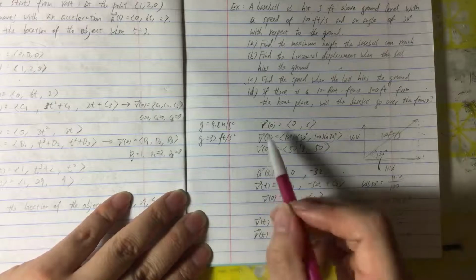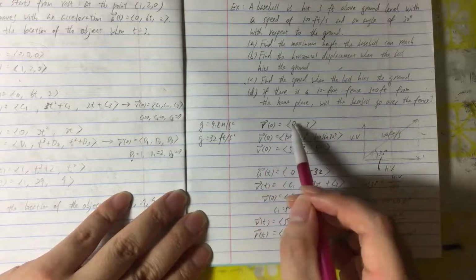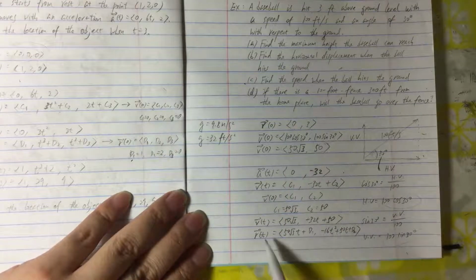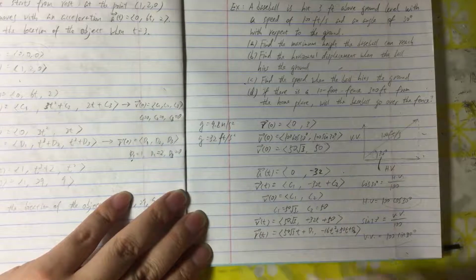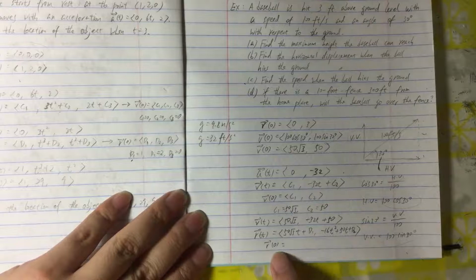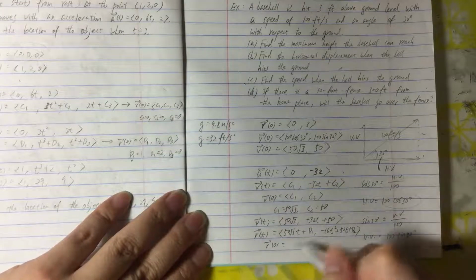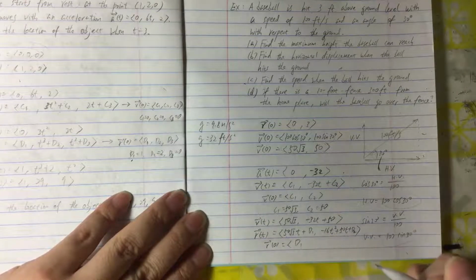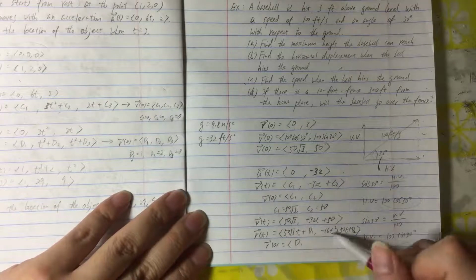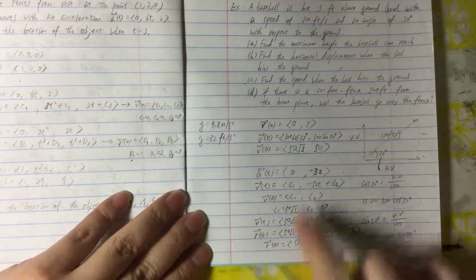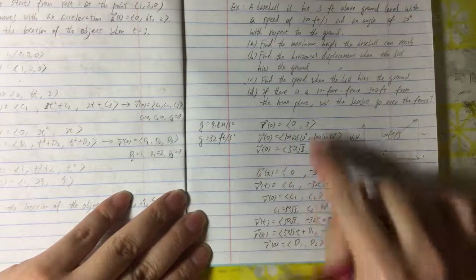Next, we know that R0, the initial displacement, is (0, 3). We need to plug in 0 and try to match d1 and d2. If I plug in 0 for t, 50 radical 3t becomes 0, so I get d1 here. In the second component, if I plug in 0 for t, I get d2. By matching, we can see that d1 is 0 and d2 is 3.